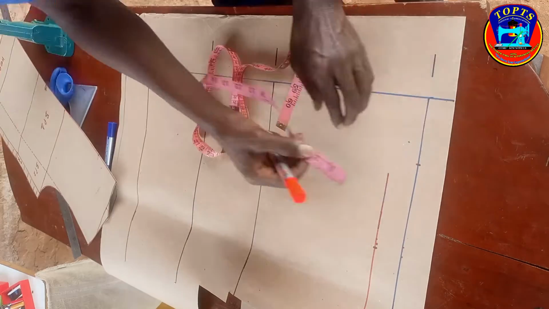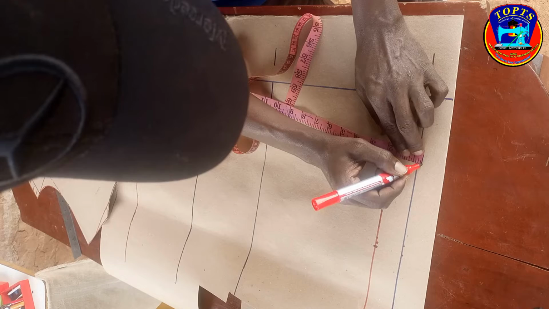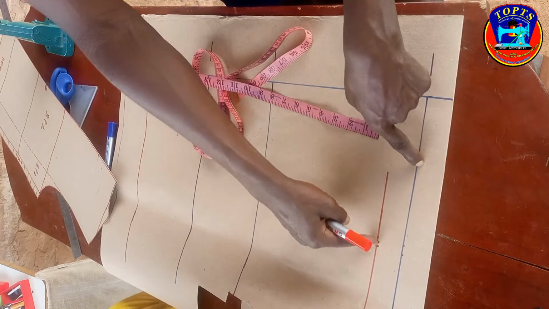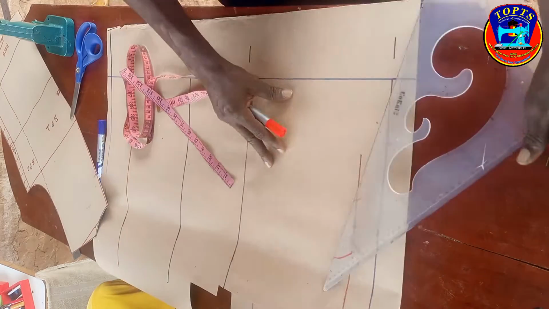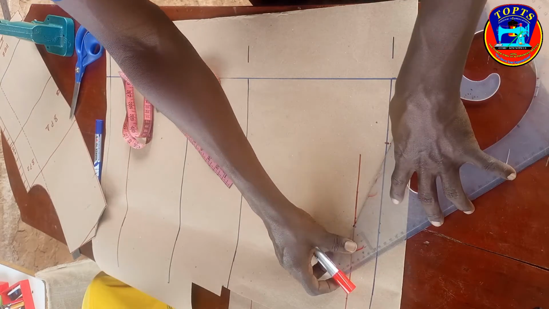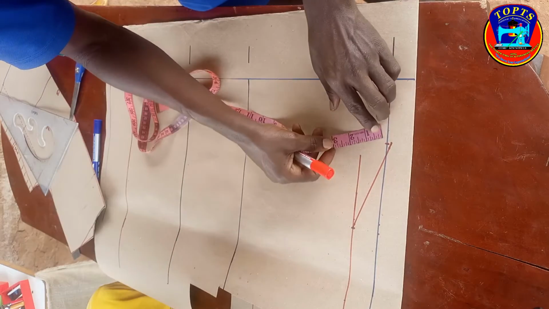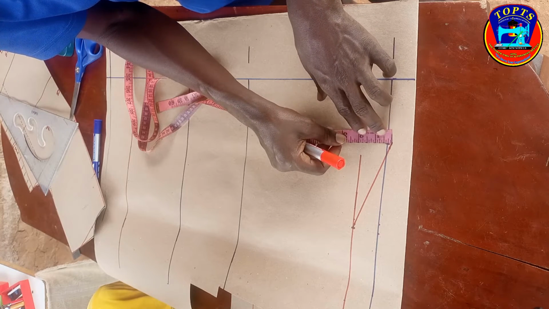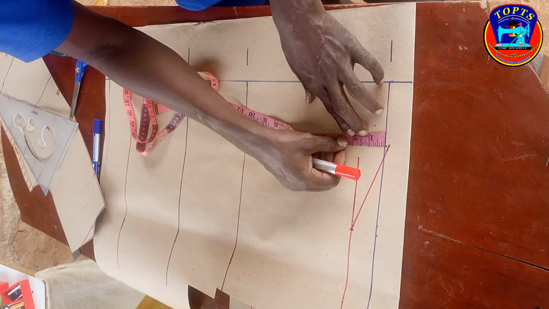Now, at this point, I mark upwards slightly 0.25 inches. After, I connect this point to this shoulder drop point to create front shoulder slant. At this neck with this point, I mark downwards chest 36.5 inches divided by 24, giving me 1.5 inches.